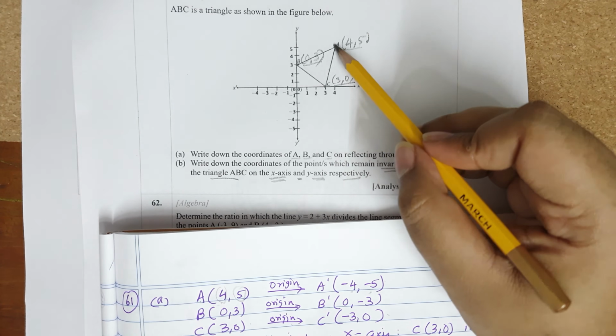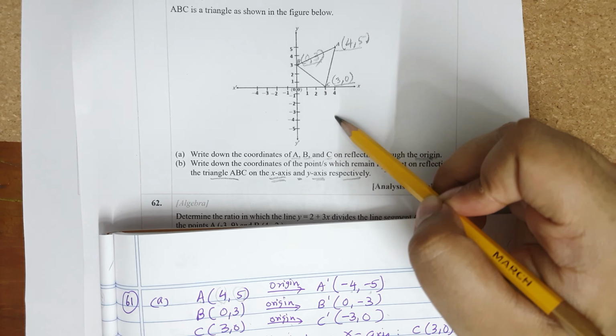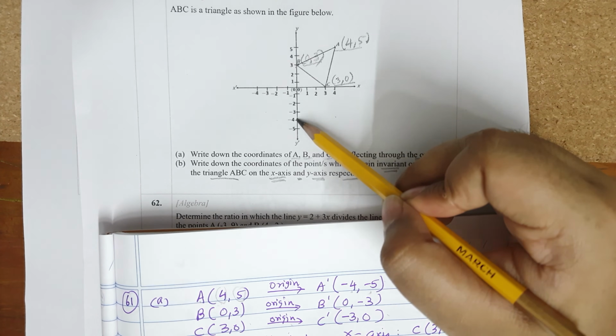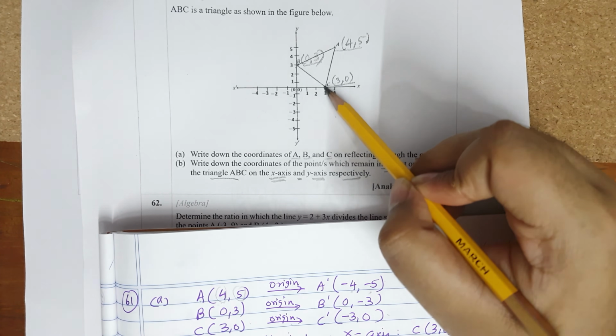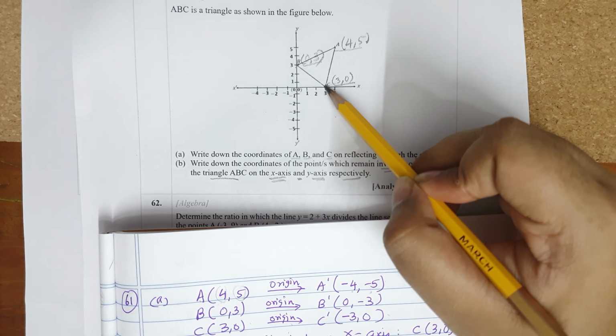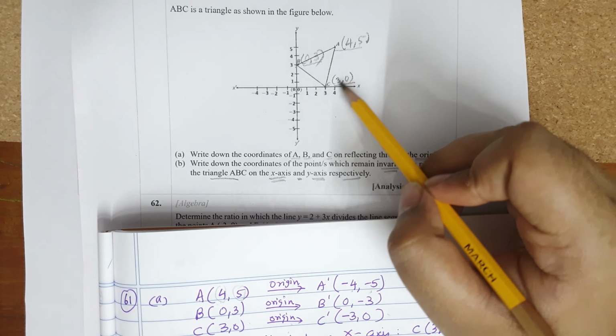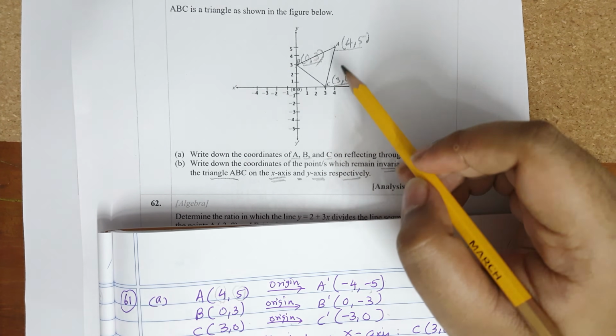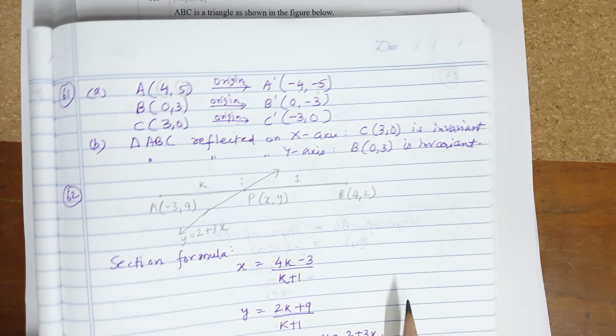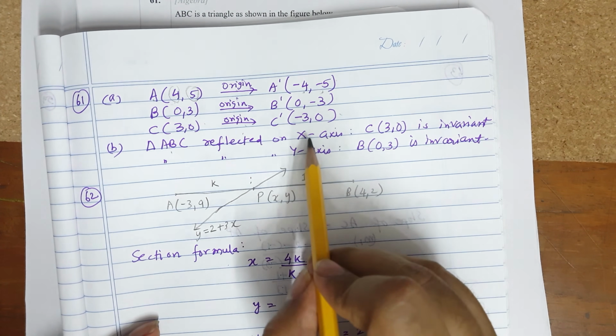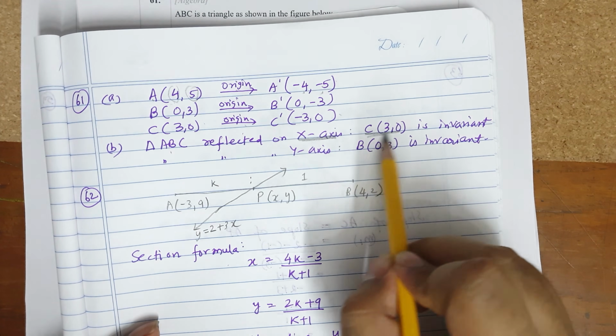Then you see that A will come below the x-axis, B will also come below the x-axis. But C is a point on the x-axis. If you reflect it on the x-axis, the image will still be 3, 0 itself. It's the same point.